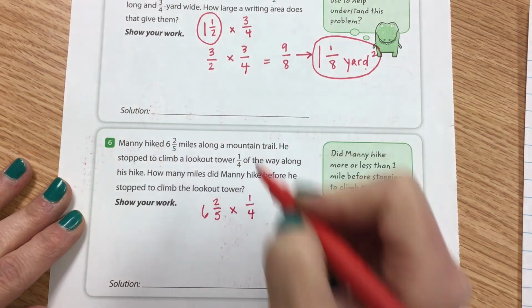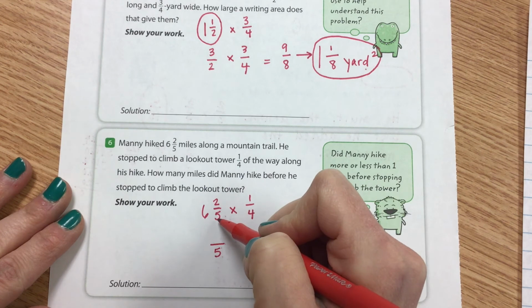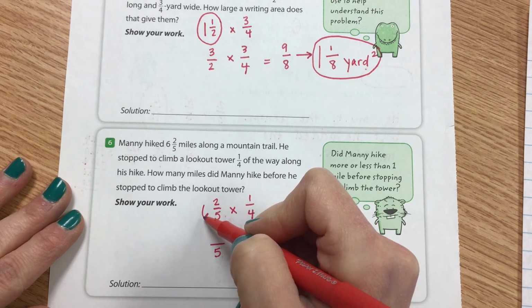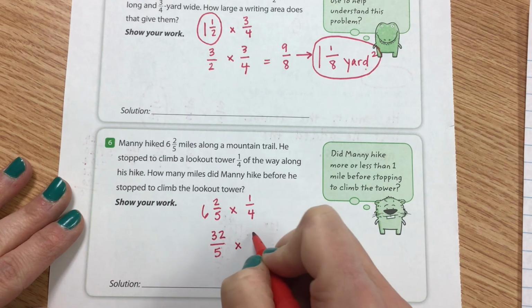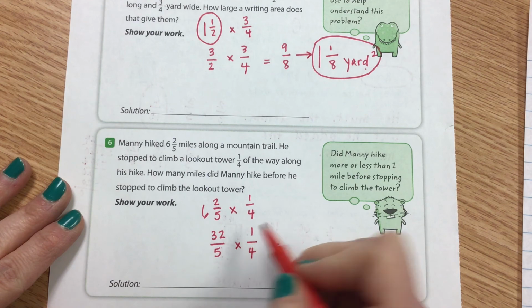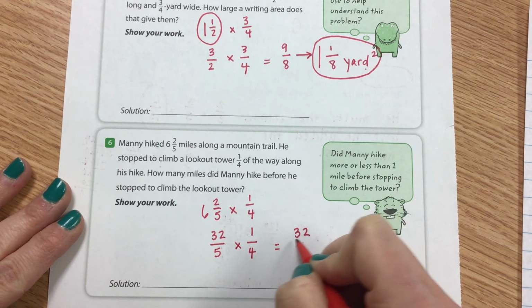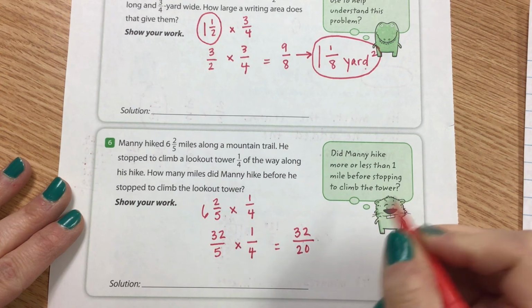So just like this one up here, we have to turn this into an improper fraction. So 5 times 6 is 30, plus 2 more makes 32, times our 1/4. 32 times 1 is 32. That's pretty easy. 5 times 4 is 20.